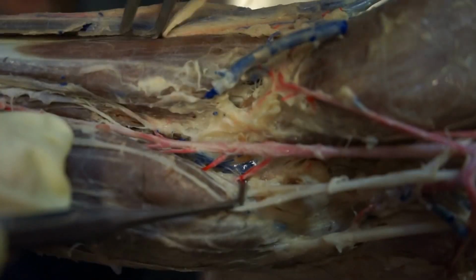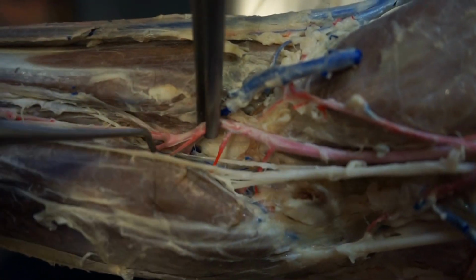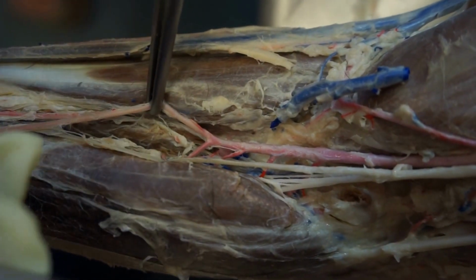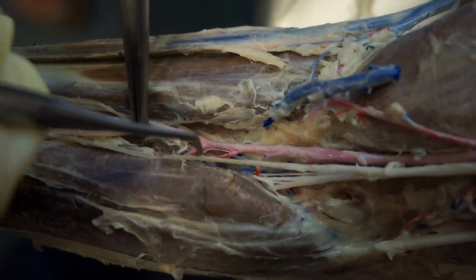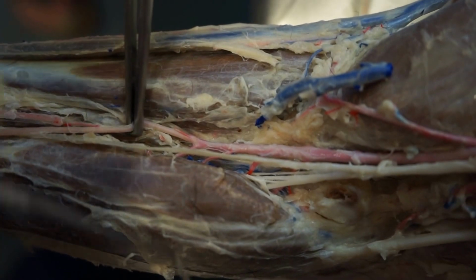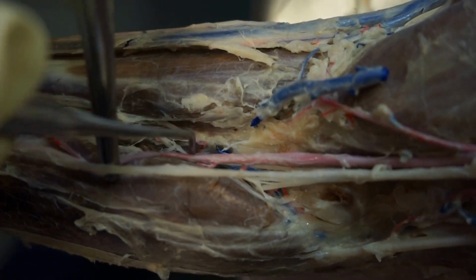So in this particular specimen, we'd have 1, 2, 3, 4 of those. You just need to see if it goes caudal to the flexors, it's called deep antebrachial.